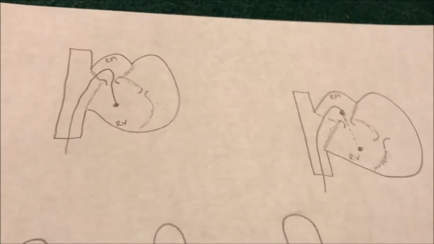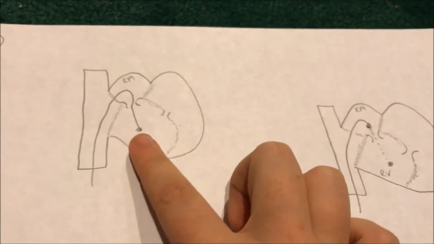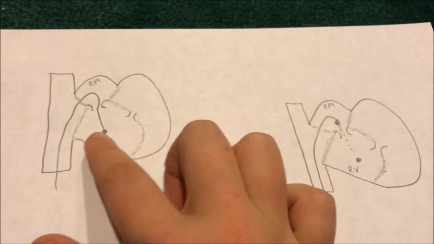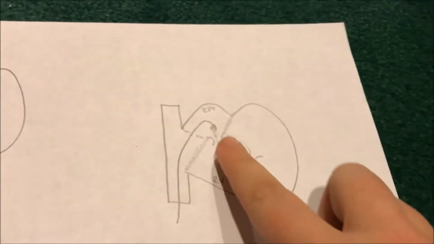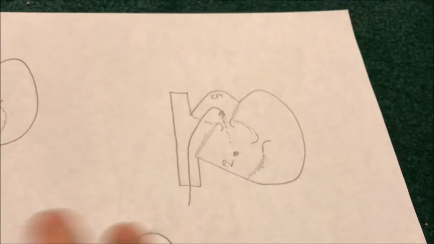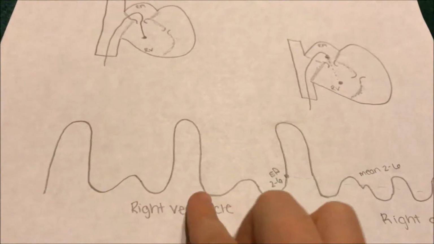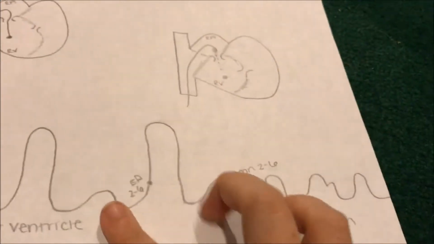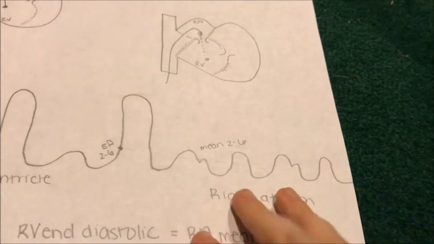Next, we were in the right ventricle, just as we ended the last one. We are going to pull it back into the right atrium, crossing the valve. This is the waveform for the right ventricle. We pulled it back and we've got the right atrium.